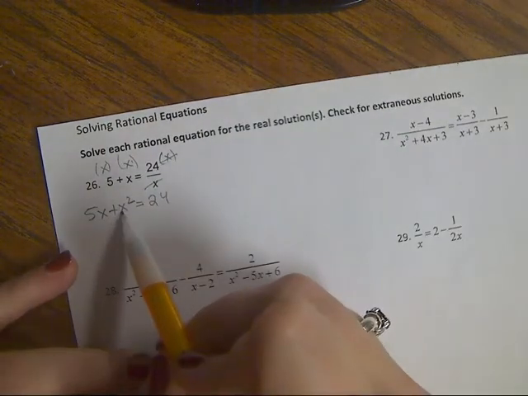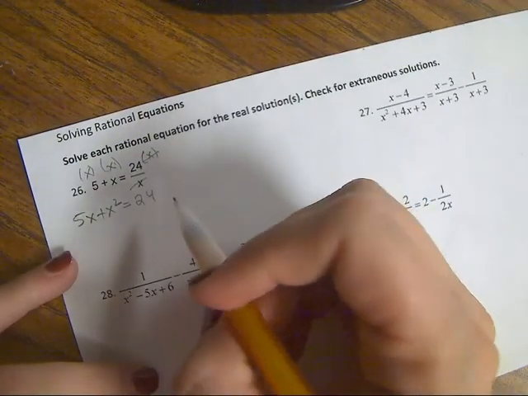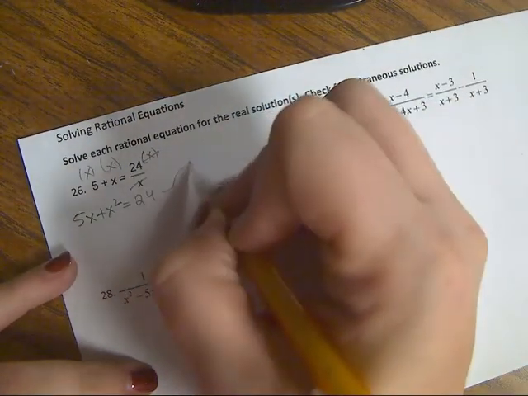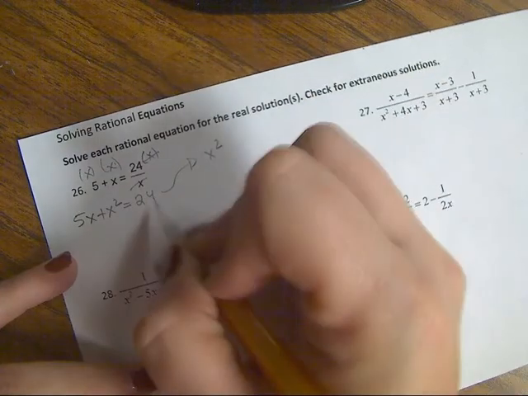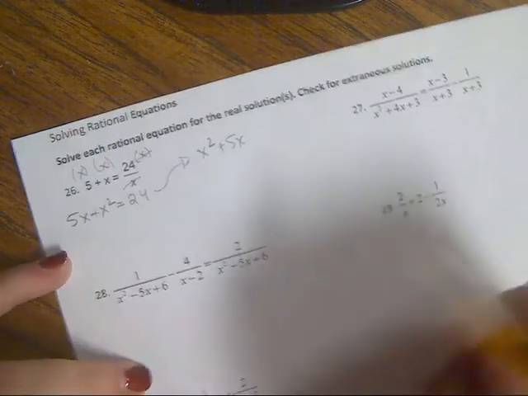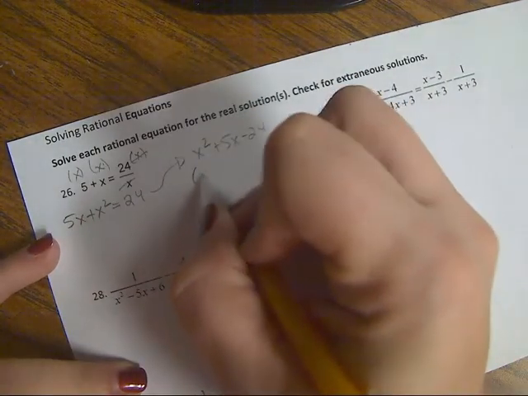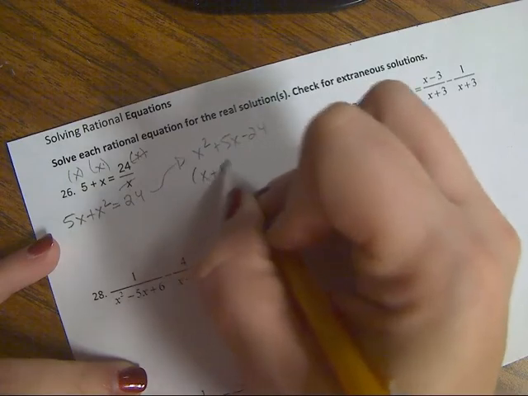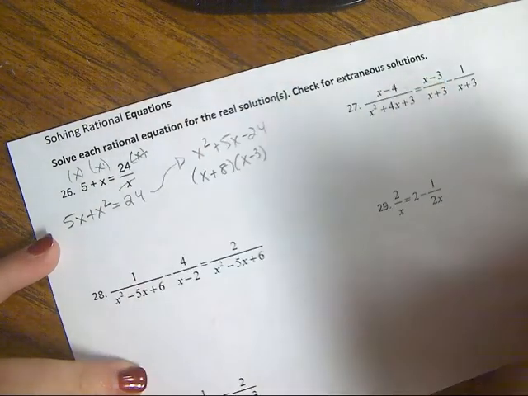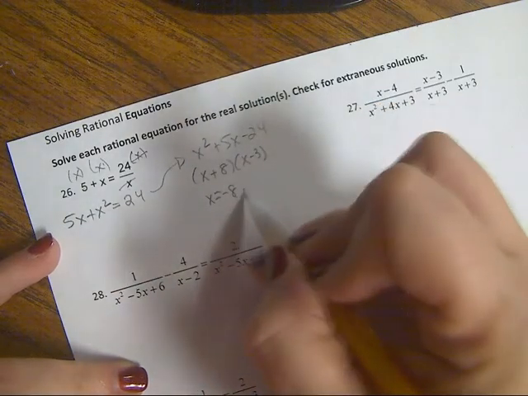All right, I see an x squared. I'm going to have to factor it. So I'm going to bring everything to the one side. So that is going to give me x squared plus 5x. And then I have to subtract 24 over. So minus 24. This factors to give me x plus 8, x minus 3. So x equals negative 8, and x equals positive 3.